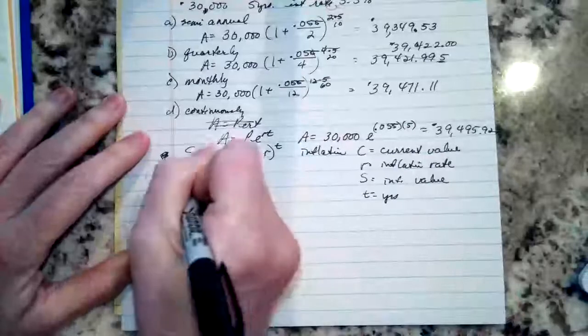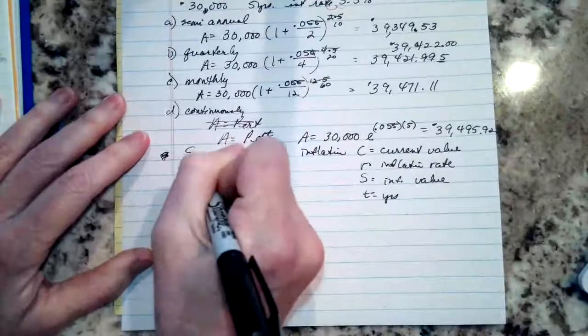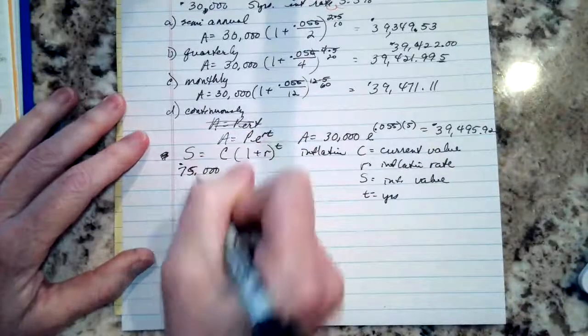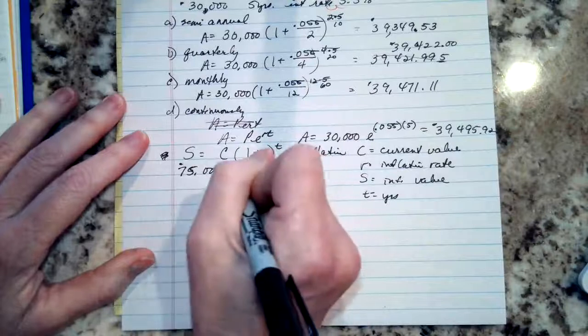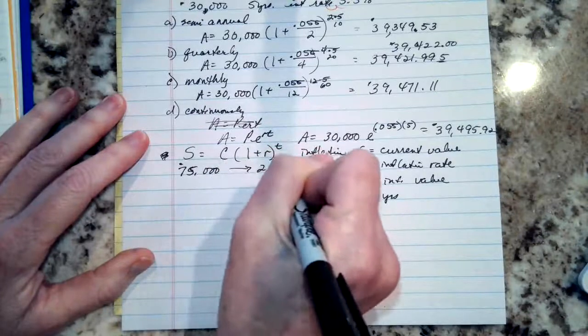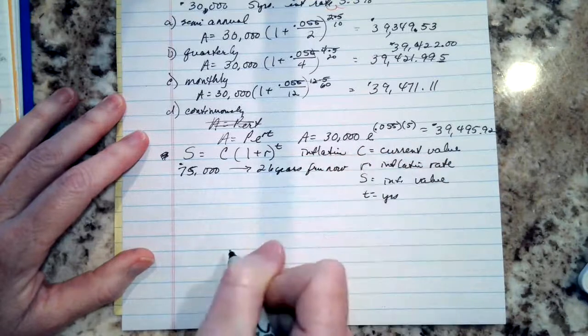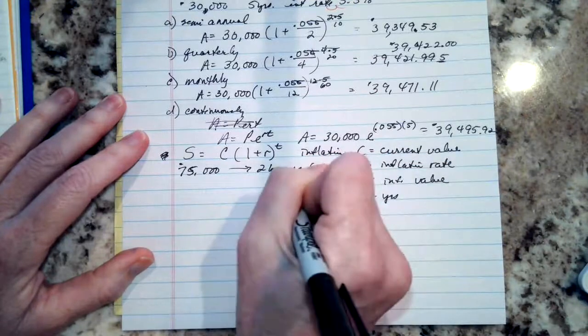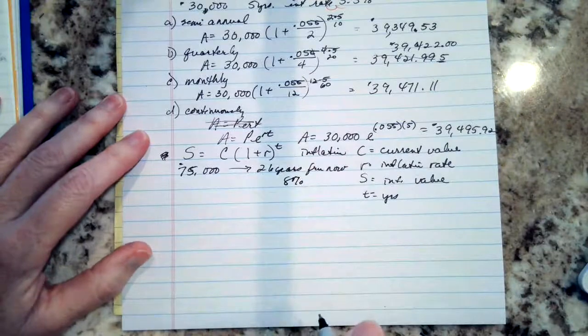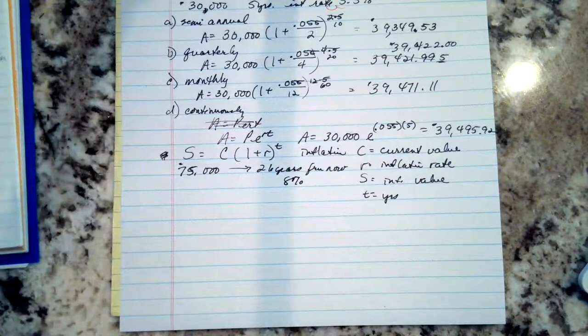So let us say that you have a $75,000 home, and we want to know what it's going to be worth 26 years from now. And we are going to assume an 8% inflation rate per year, which is crazy. We're not inflating at that level anymore.